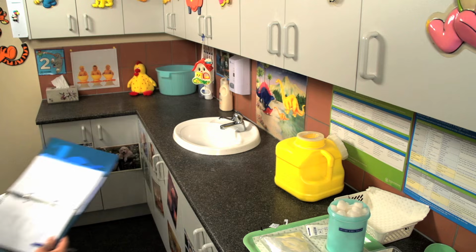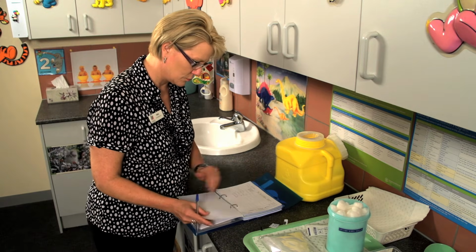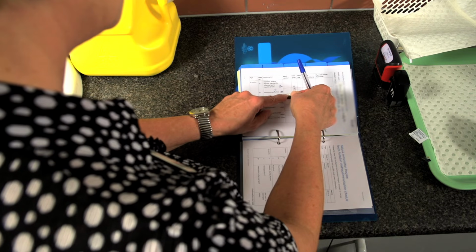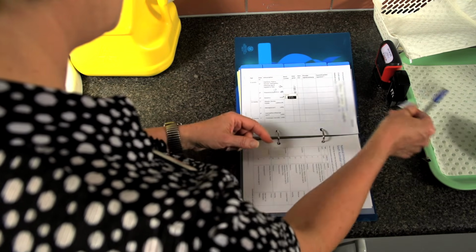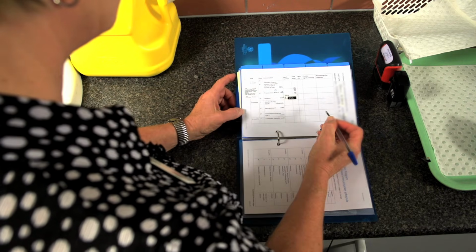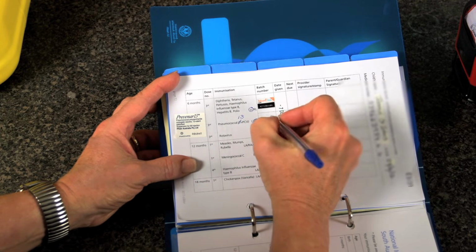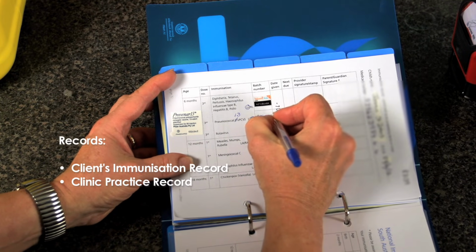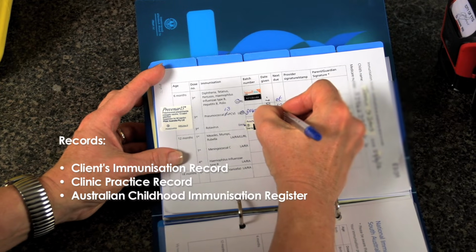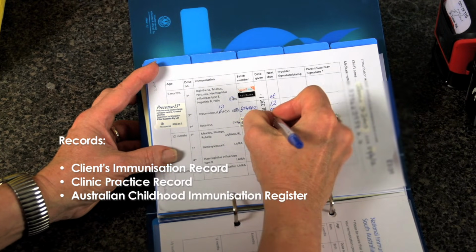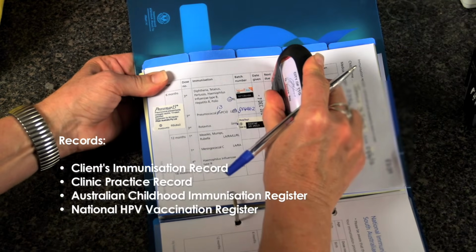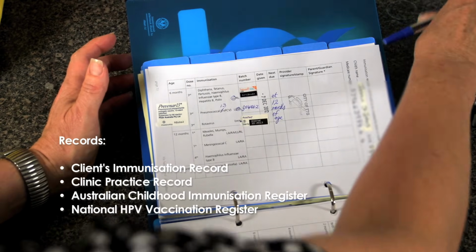Once you have given all the required vaccines, you must record all relevant details of the vaccines given on the personal immunisation record. Some vaccines have the removable stickers with the batch numbers. These can be used in the Child Health Record Book or the Personal Record Card. These details should also be recorded in the clinic or practice records. For children less than 7 years of age, all data must be submitted to the Australian Childhood Immunisation Register, and for adolescents receiving the HPV vaccine, all HPV data must also be submitted to the National HPV Vaccination Register.